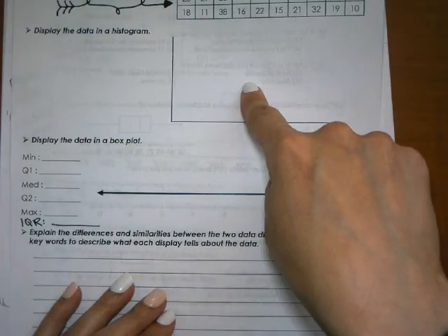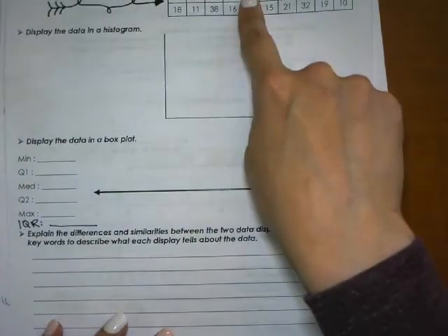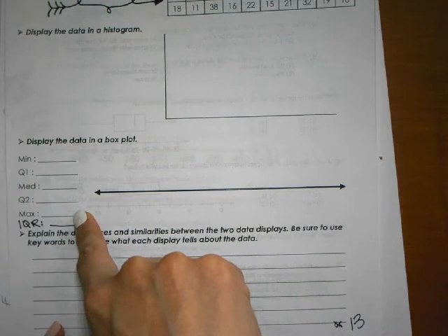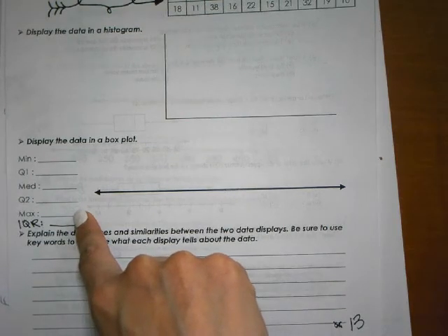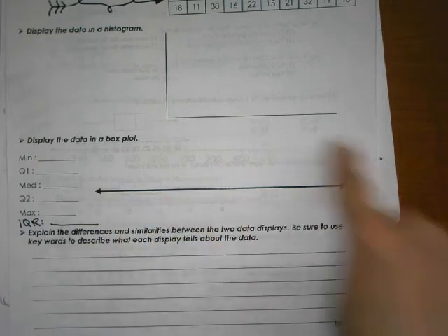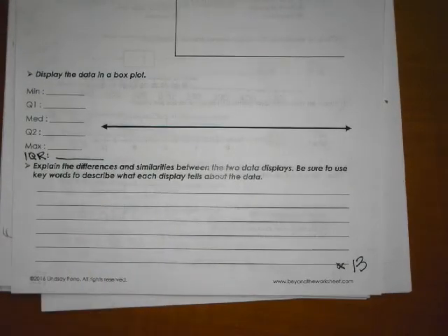Is that understood? Then you are going to take that same set of numbers and find the five points for a box and whisker plot. You're going to find the IQR and draw the box and whisker plot. Is that understood? Then down below, it says to explain the differences and the similarities between the two data displays.